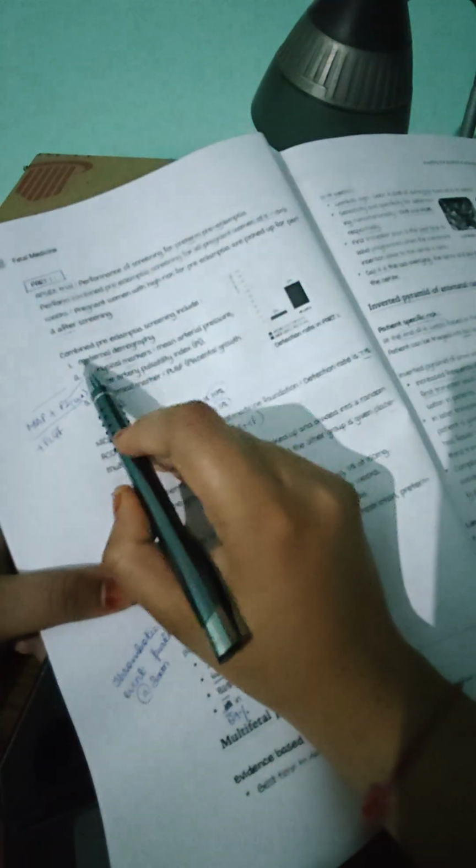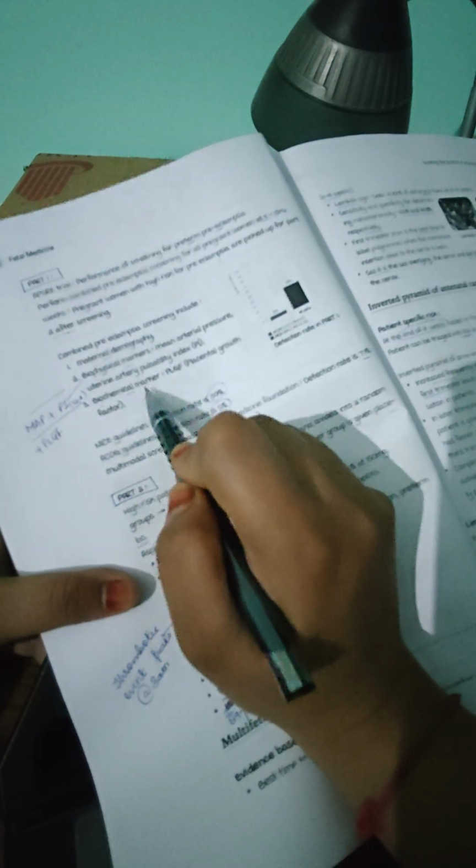So, in part 1, we choose a certain group of females who are at higher risk of preterm preeclampsia by doing a combined pre-eclampsia screening at 11 to 13 weeks 6 days of pregnancy scan. And those women who are chosen, we pick up those females and use them for part 2 after screening. So what is included in combined preeclampsia screening? As we have already discussed, maternal demography, certain biophysical markers and certain biochemical markers.